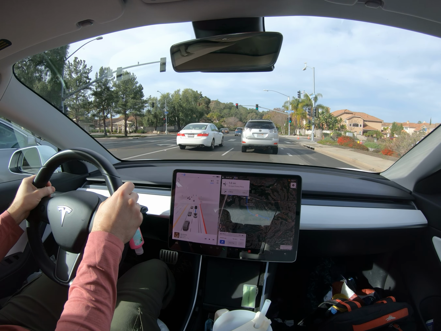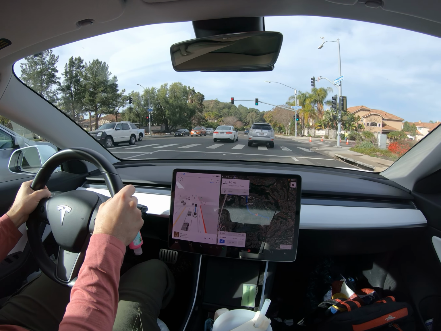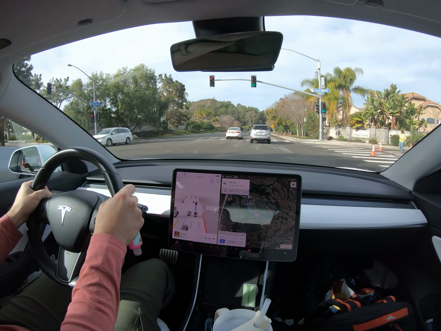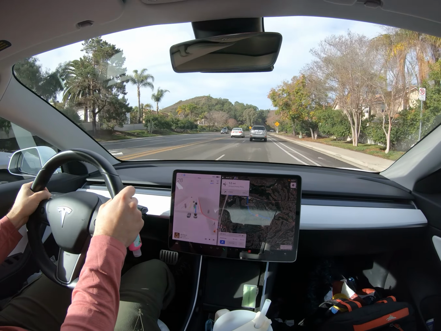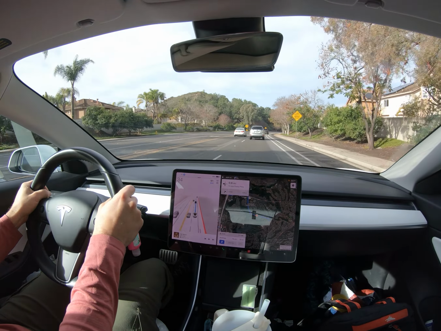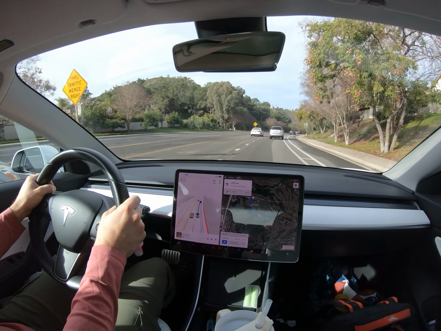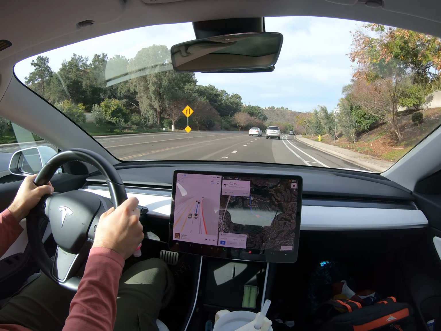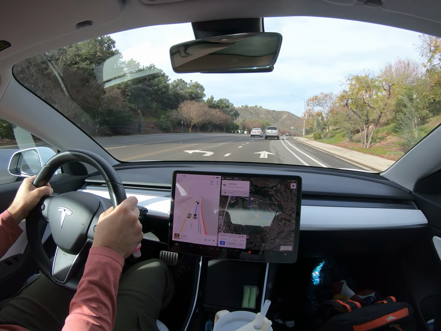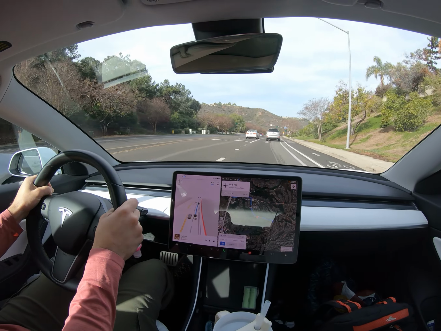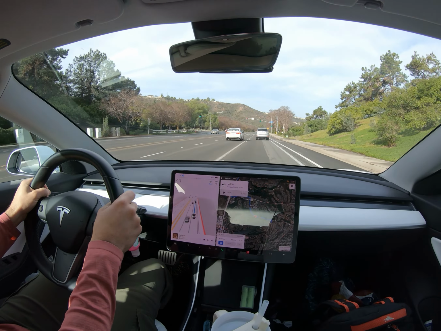Okay, and I'm just going to talk about what I would be doing, and that way we can count interventions that way. So, a little too close on the follow distance here. It's okay, but I would just space it out because we're headed downhill. Green light, so it's alright, but we're just a little close for my liking. It makes it hard to do a regen-only stop.